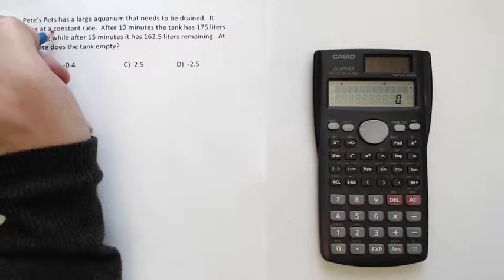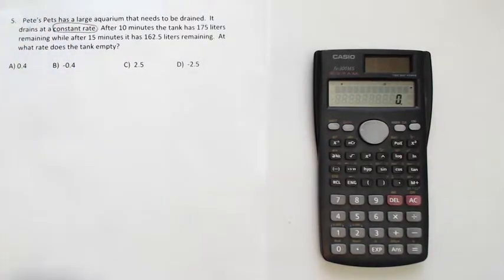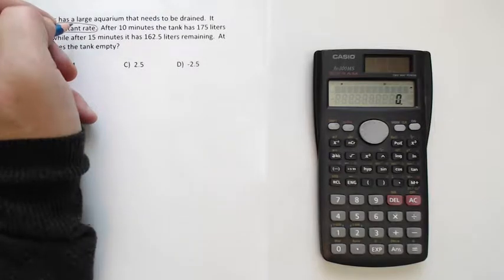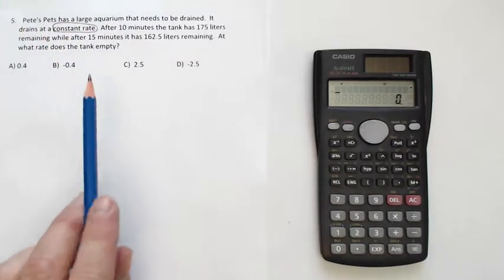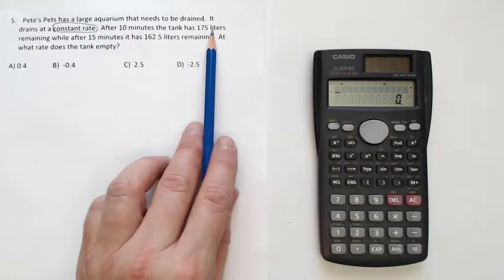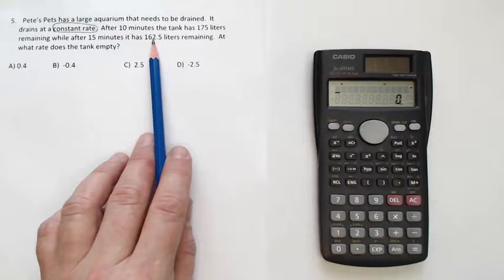So I'm going to point out to you that word right there, or those words, constant rate. That's code for slope. Whenever you see that constant rate, we're talking there about a rate of change. After 10 minutes, the tank has 175 liters remaining, while after 15 minutes, it has 162.5 liters remaining.